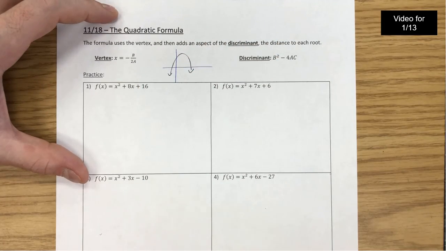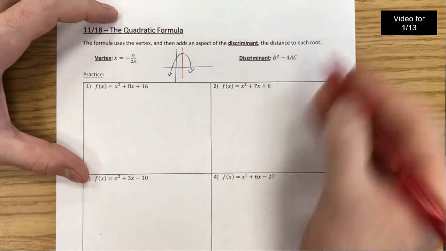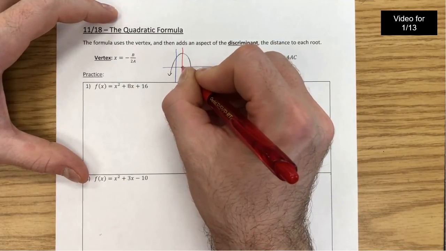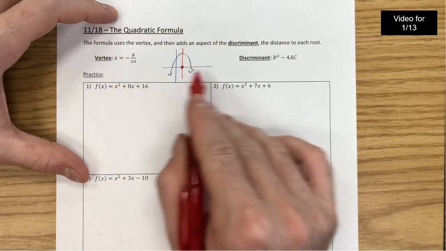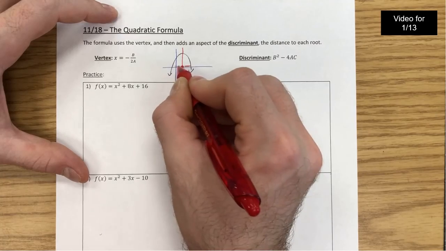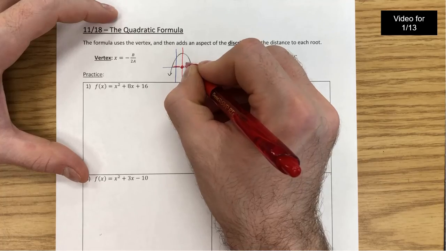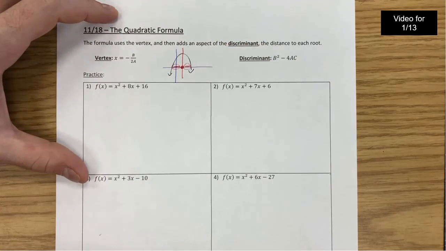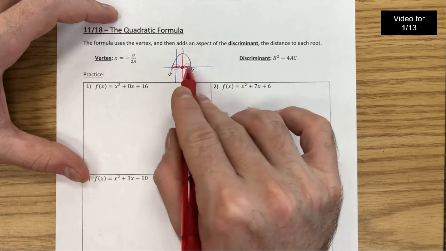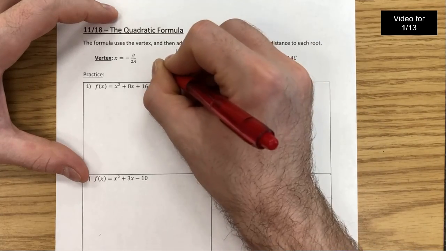drawn like that on the axis, what I know is that from my vertex, we know that this thing is symmetrical on the left side versus the right side. So if I can find that central point on the x-axis, I know that the distance over here is the same as the distance over here. Now my drawing might not be exact, but I know that this distance is the same thing as that distance. So if I find this point and I know this distance, I can add it and subtract it from my vertex and get root 1 and root 2.